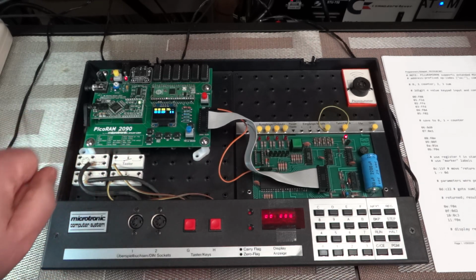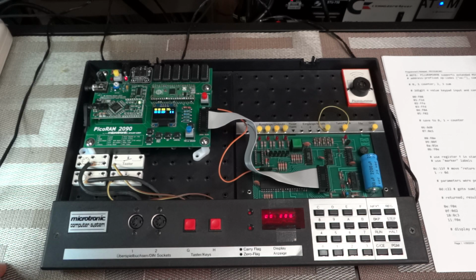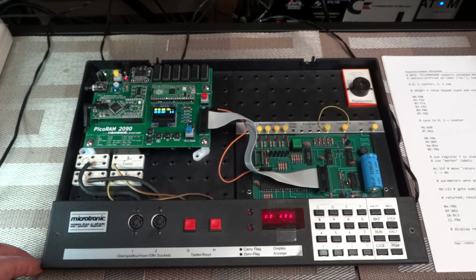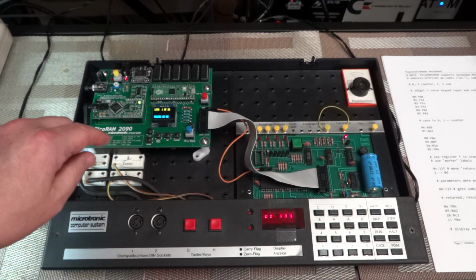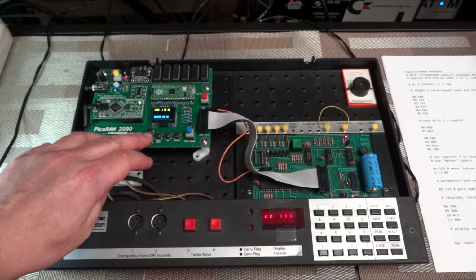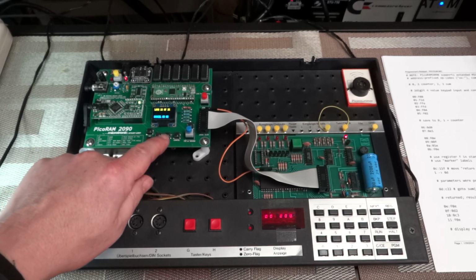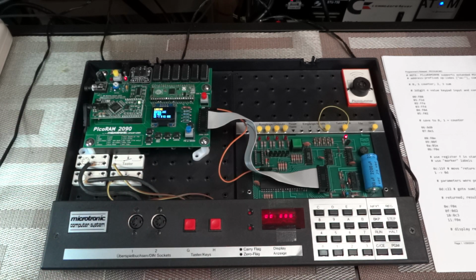So I have my PicoRAM 2090 extension board here, which is an SD card interface for the Microtronic, as well as an SRAM emulator. So you see it's actually plugged in instead of the 2114 SRAM circuit here. And I can load a program from SD card, so I don't have to type everything in. The program I'm looking for is called recursive sum. There it is. Loading now, and now we have it in memory.